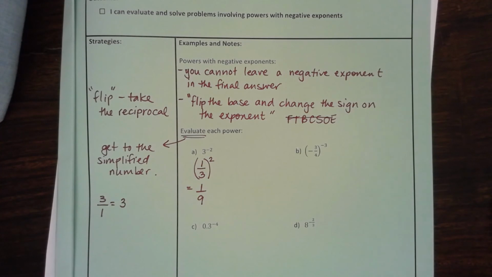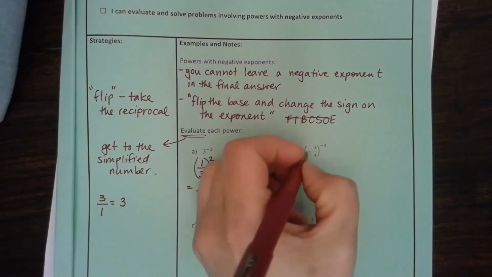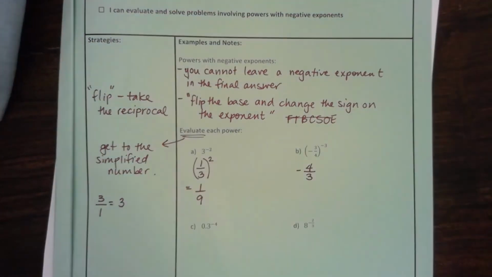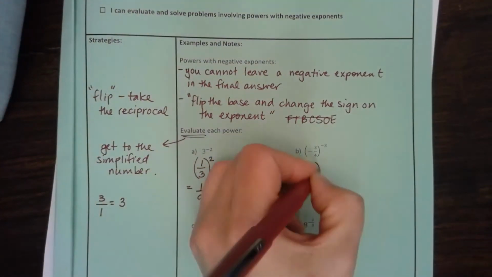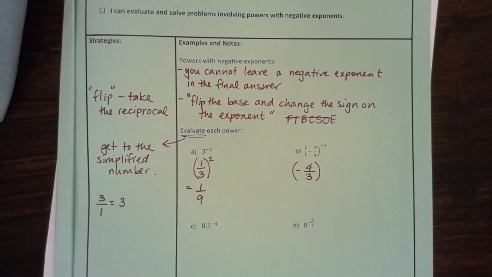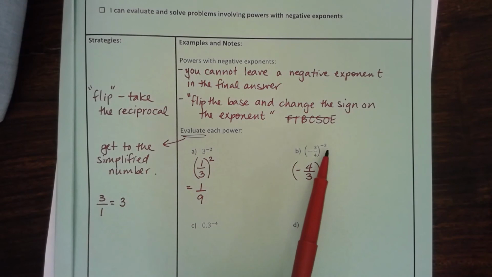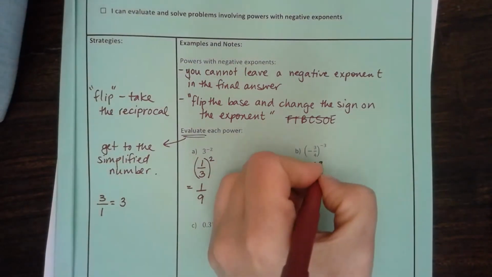Okay, so we're going to flip the base. The reciprocal of 3/4 is going to be 4 over 3, and it's a negative 3/4, so it's still a negative 4/3, right? We don't change the sign on the base. We only change the sign on the exponent. So now that we've flipped the base, our negative 3 exponent can become a positive 3.